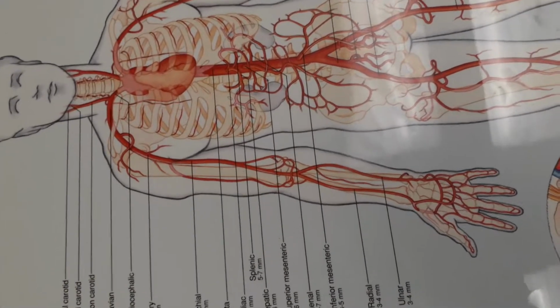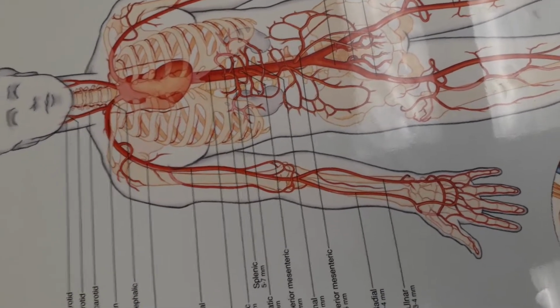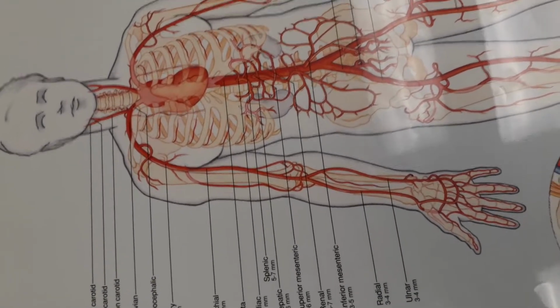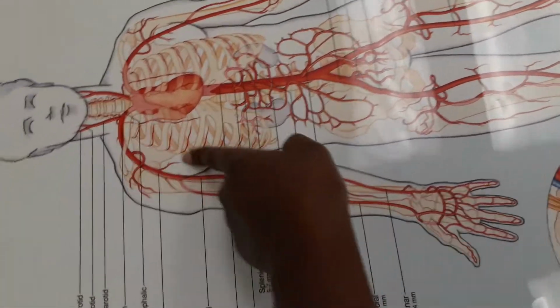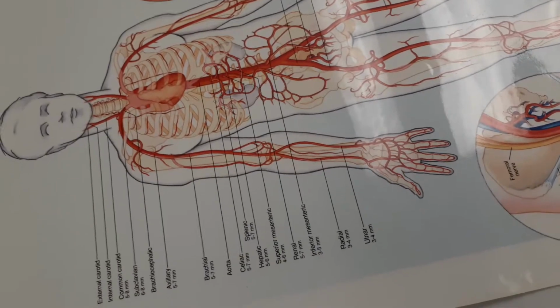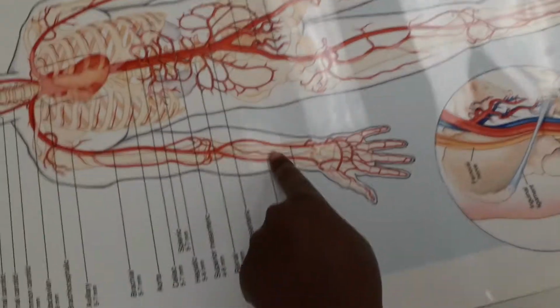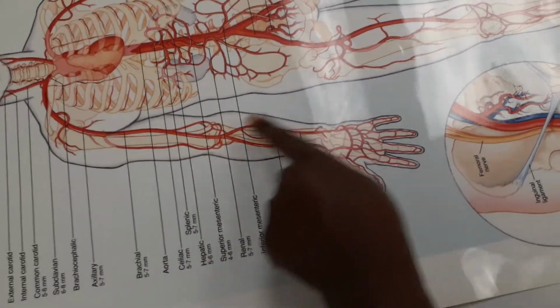The brachiocephalic vein is formed by the subclavian and the internal jugular vein. It travels distal to the axillary vein, which is going to be in here, to the brachial veins, to bifurcate to the radial and ulnar veins, which is going to be traveling here.